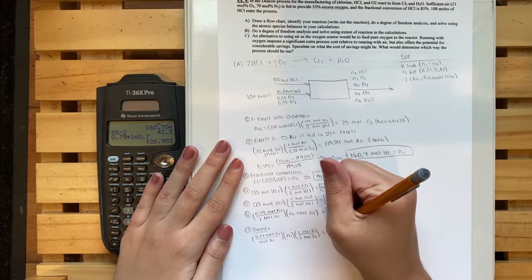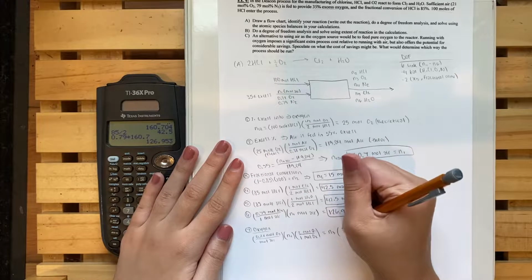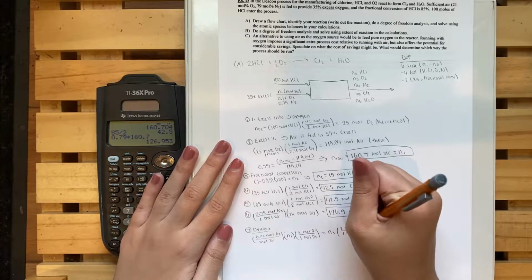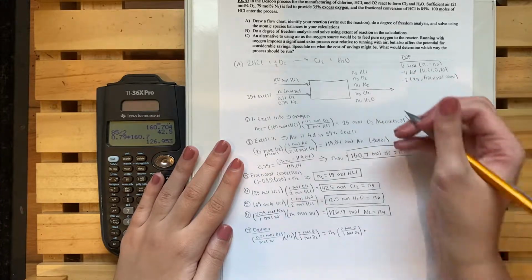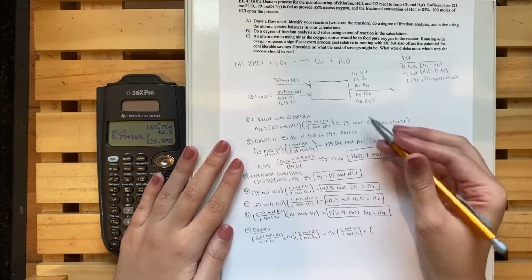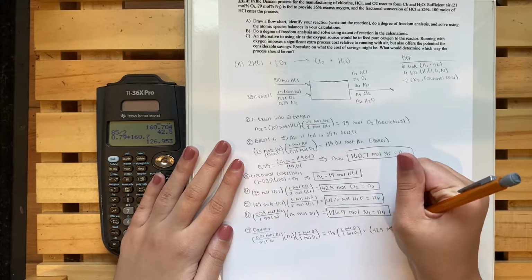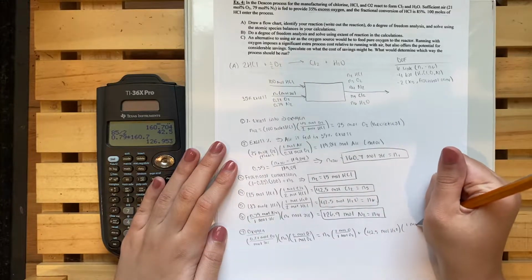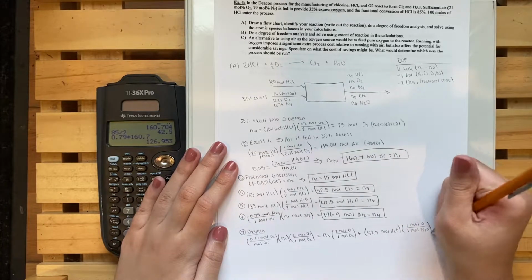And then coming out of the process, oxygen is present in N3, which has 2 moles of oxygen per 1 mole of O2. And oxygen is also present in water. So we have N6, which is 42.5 times 1 mole of oxygen per 1 mole of H2O.